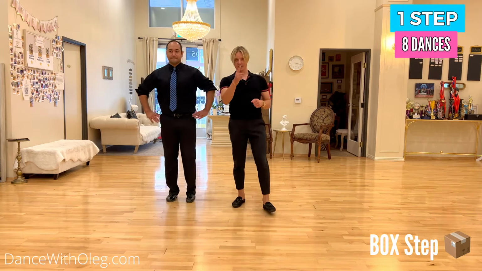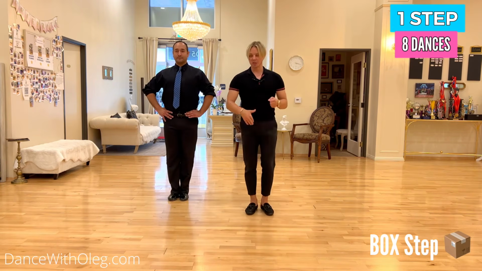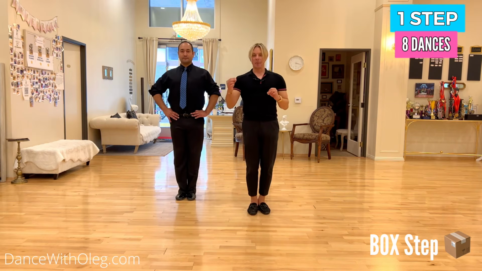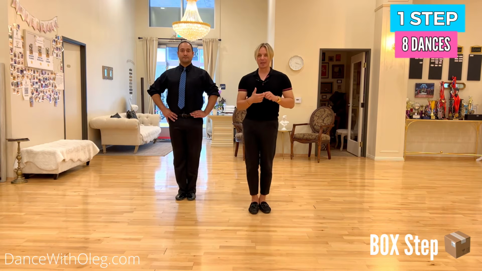By knowing this one step, we can do 8 dances. So the structure of the steps will stay exactly the same, but we're going to add a little bit of characteristic for each dance, which is the timing and the action used.